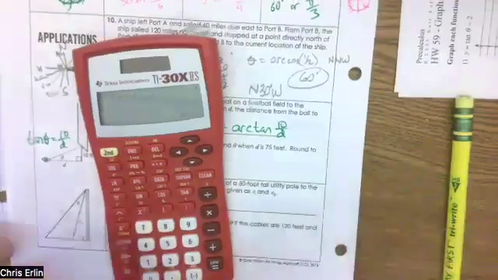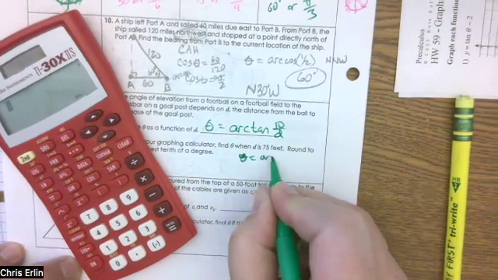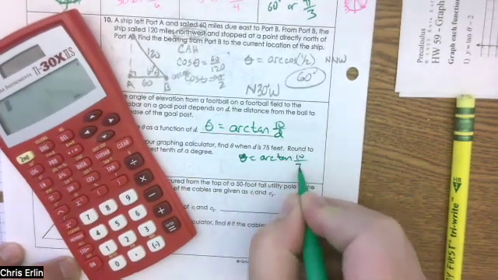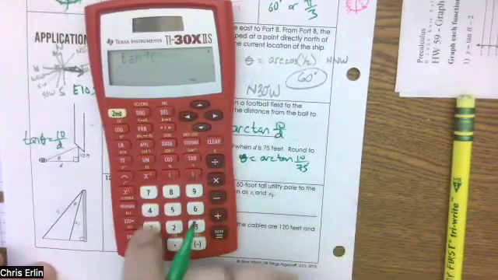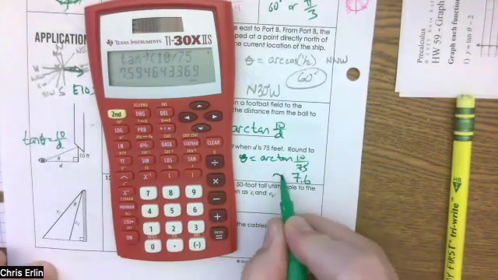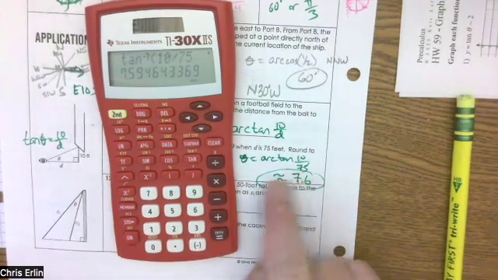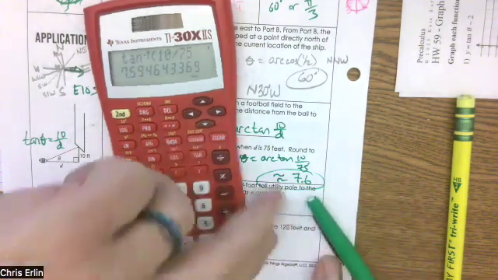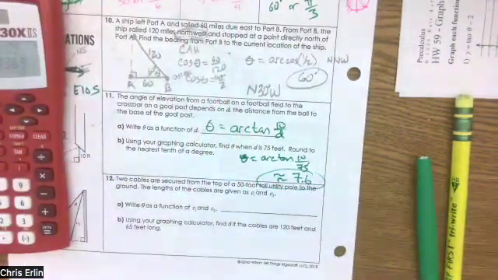But all I have to do really is say theta is equal to the arctan of 10 over 75. You don't really need a graphing calculator. 10 divided by 75, 7.6. Sorry, guys, I did arctan of 10 over 75 is theta. On the calculator, that comes out to about 7.6. Please finish up this packet as your homework number 60. Thank you very much.